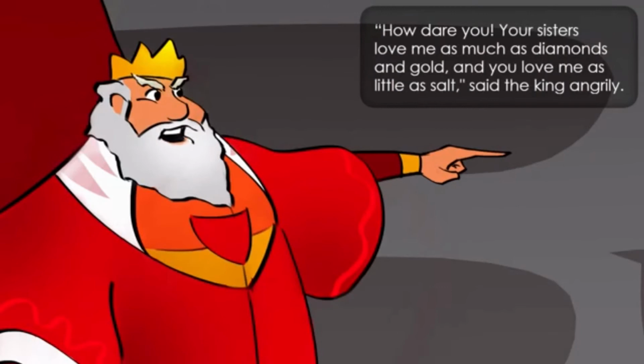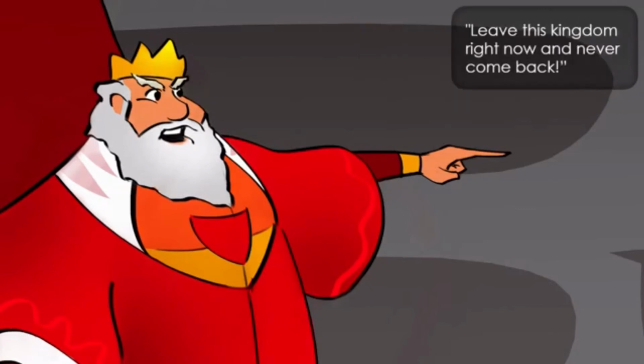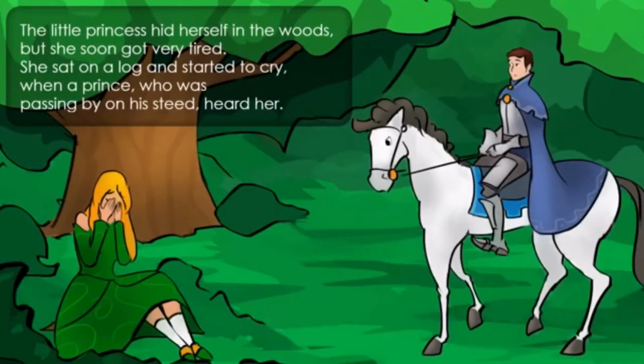"How dare you! Your sisters love me as much as diamonds and gold, and you love me as little as salt," said the king angrily. "Leave this kingdom right now and never come back." The little princess hid herself in the woods, but she soon got very tired.